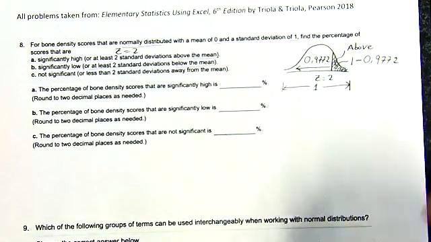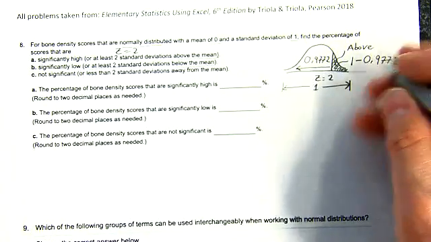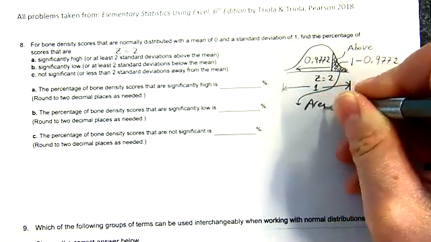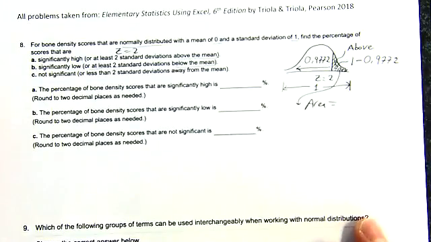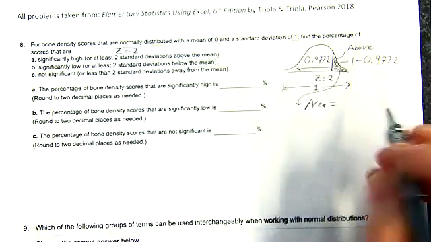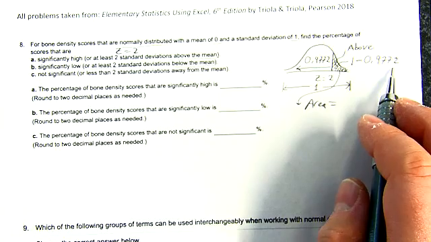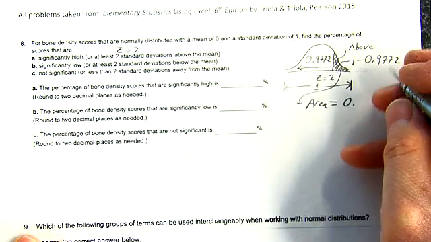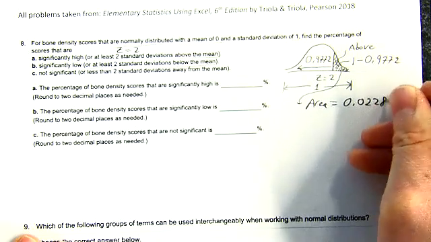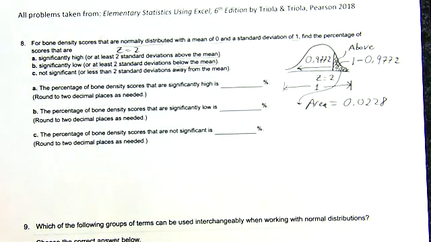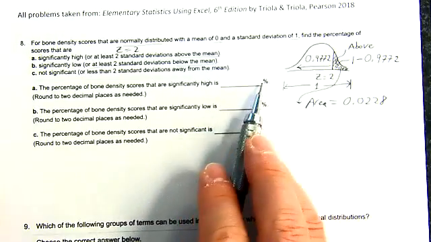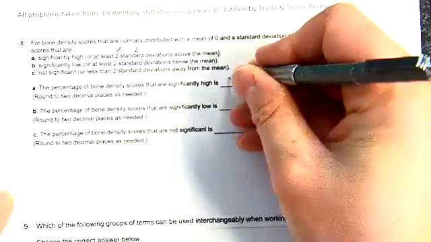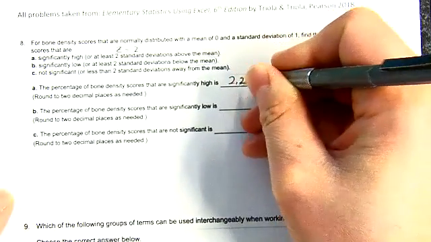If you do that subtraction, you'll get 1 minus 0.9772, which is 0.0228. And they want that as a percentage, so we'll jump this decimal 2 to the right and call it 2.28%.